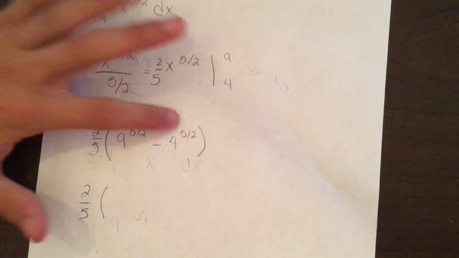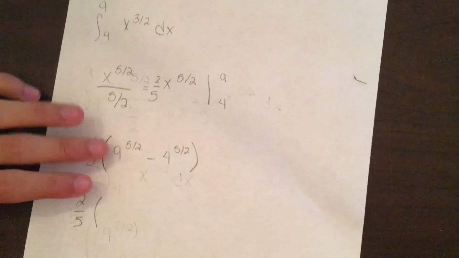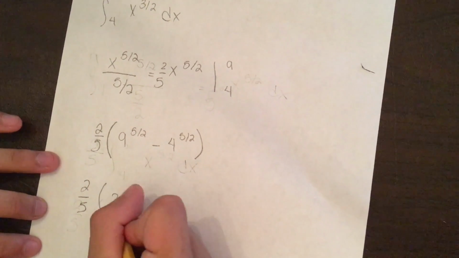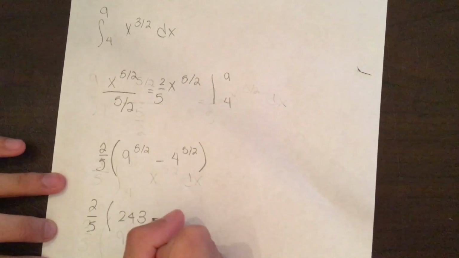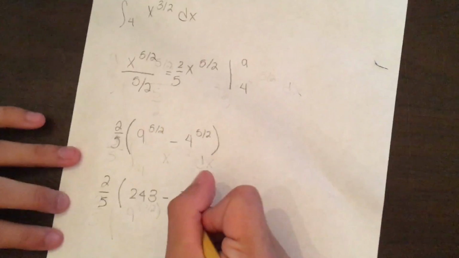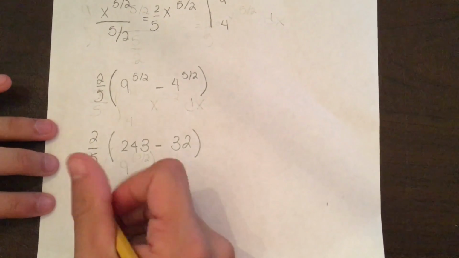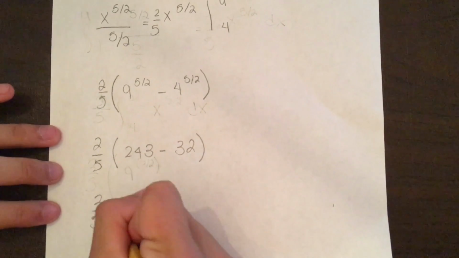Can I use my calculator for this? Sure. Okay, so 9 to the power of 5 over 2 is 243. Looks quick on the calculator. You're like a walking calculator. This will be 32. Nice, right. And then, so 2/5 times 211.